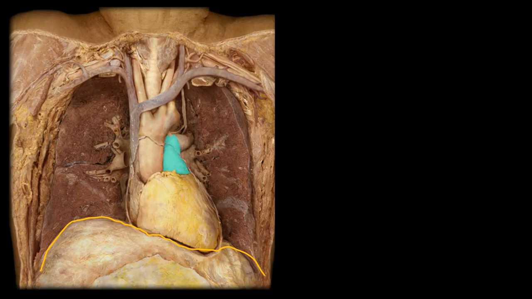Let's name this one, which is the most anterior blood vessel of the heart. You can find it on the base side of the heart. That is the pulmonary trunk. Pulmonary trunk, as I mentioned before, leaves the right ventricle and goes toward the lung, and it carries deoxygenated blood.